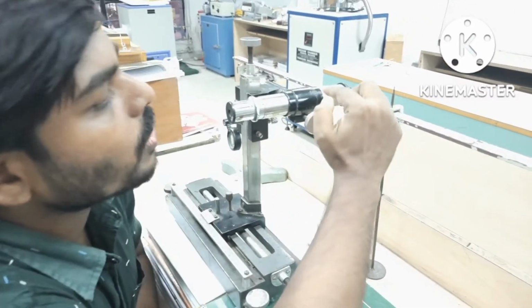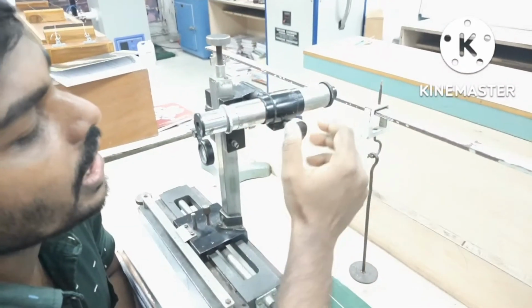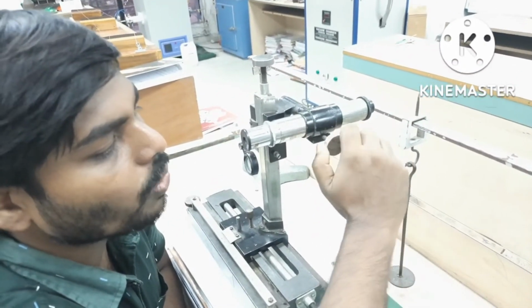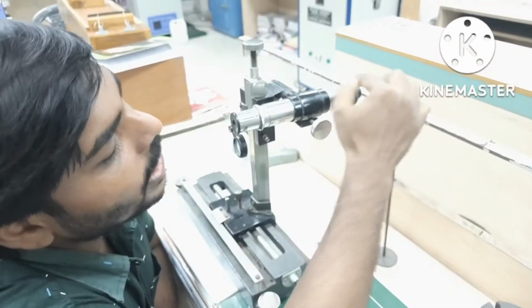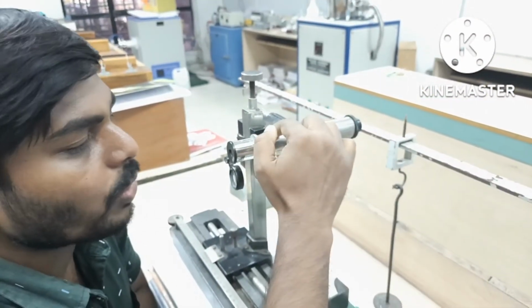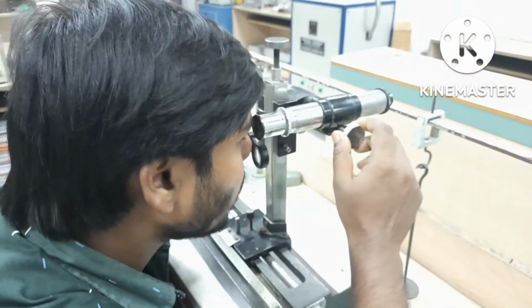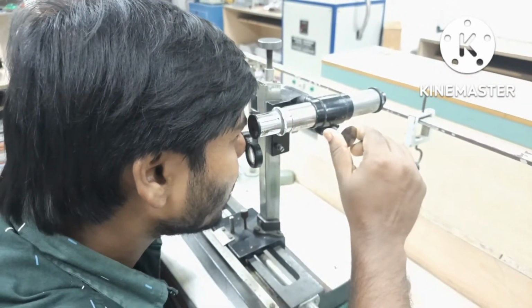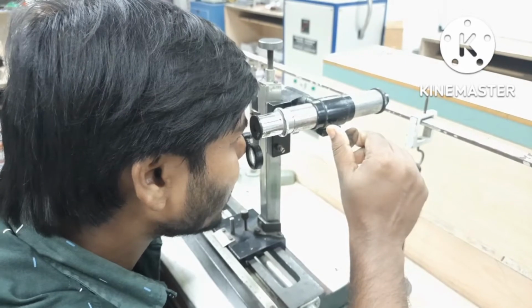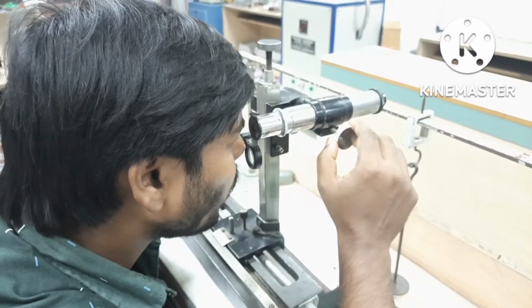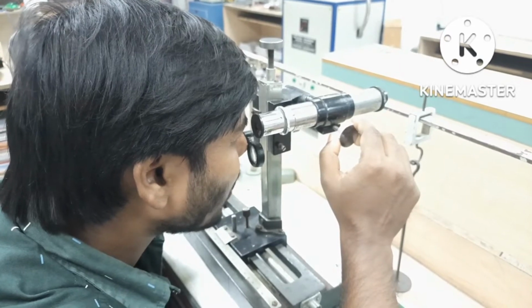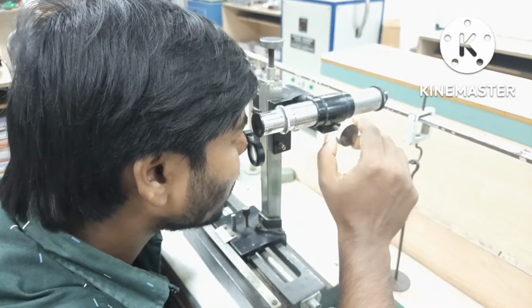So first we will focus the tip using this screw. If I rotate this screw accordingly, then this tip will be very clear through this microscope. So now I am focusing the tip, and it is now clear, and I will show you later the picture of the present condition.